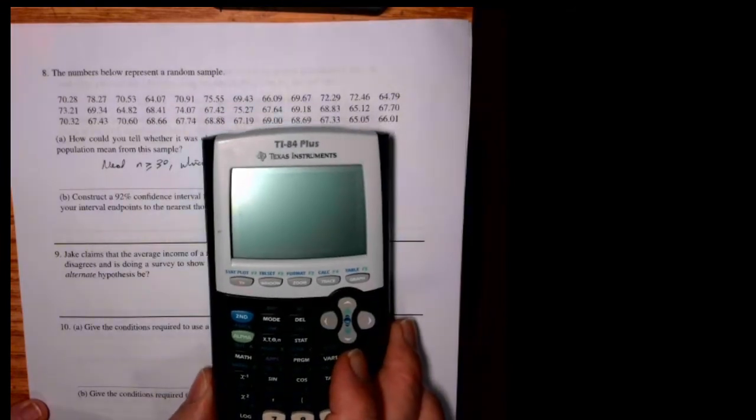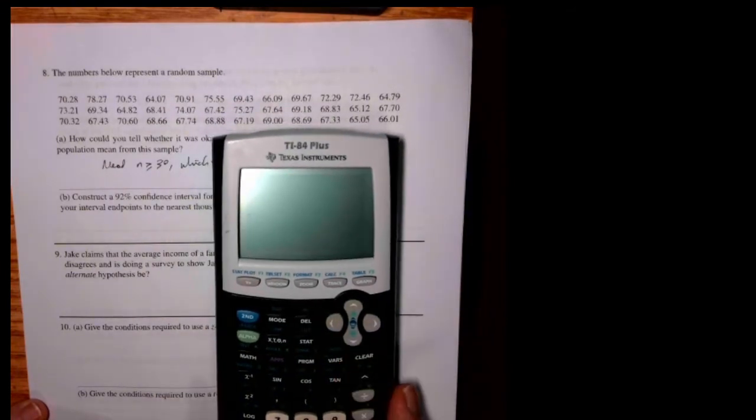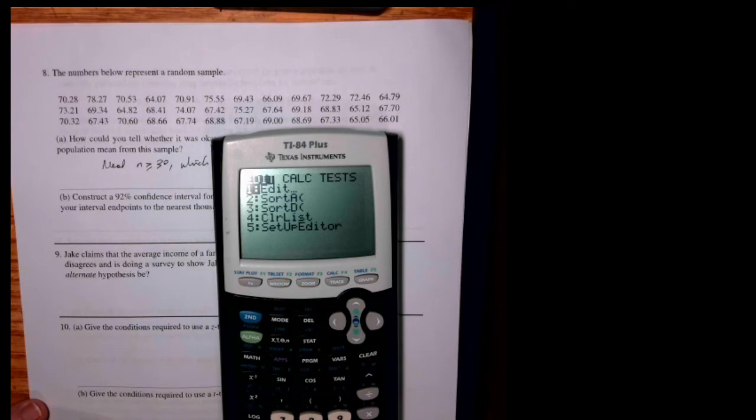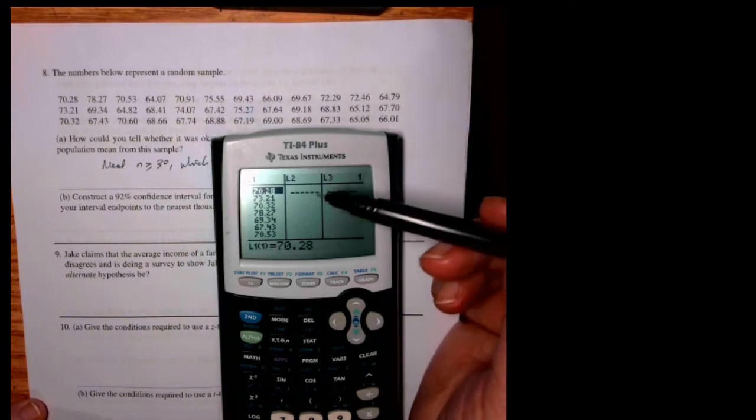Construct a 92% confidence interval for the population mean from this sample. Give your interval endpoints to the nearest thousandth. All right. So how do you do this? Well, you probably know by now, but here's the procedure. First thing you do is you go into the stat edit thing and you put all of your data in list L1. Now that's really tedious to watch someone do, especially in a video. So I've already done it.